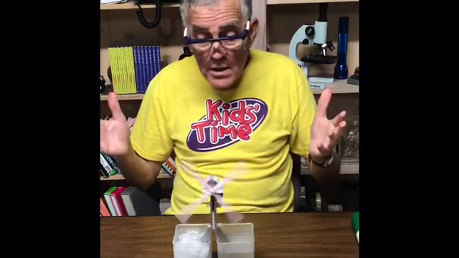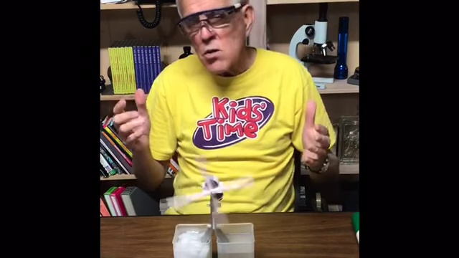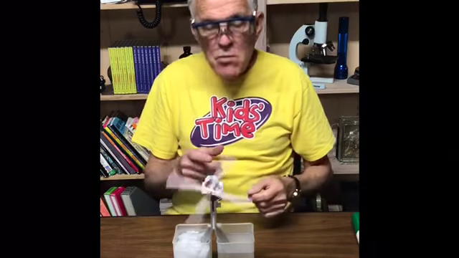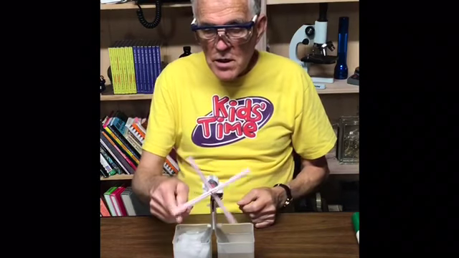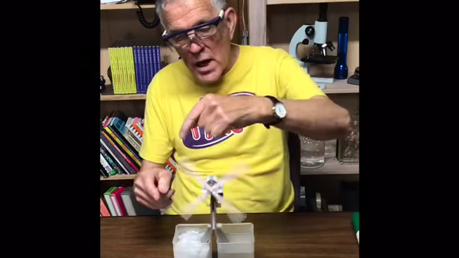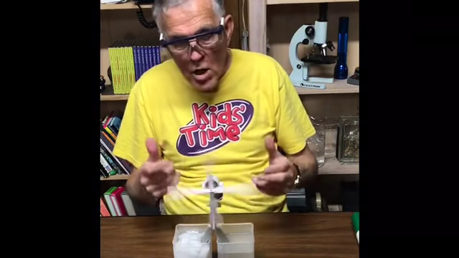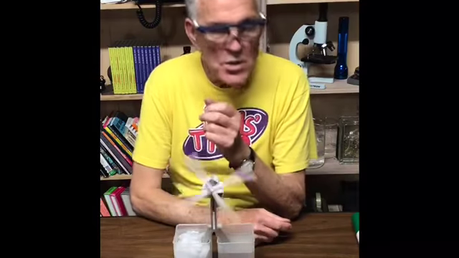There's no battery. There's no cell. And it almost looks like it's magic. Of course, it's not magic at all. It's science, because we're generating electricity. So the little motor is going this way. The electrons are moving that way. And that's what we call counterclockwise.